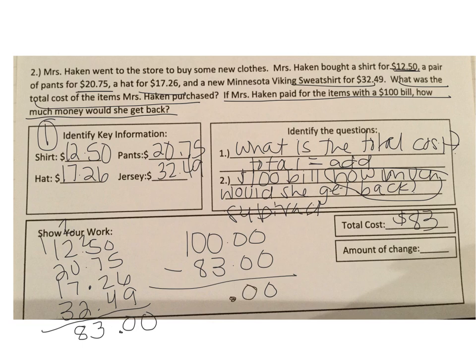Okay, then I have 0 minus 3, which I can't do, so I look next door to borrow. Okay, but I have another 0 there, so I can't borrow from the 0. So I have to go all the way over to my 1, borrow from there, so that becomes 0. Okay, my first 0 becomes 10, but because I have to borrow again, that 10 becomes 9, and the 0 becomes 10. Okay, now I have 10 minus 3 is 7, and 9 minus 8 is 1. So my amount of change is $17.